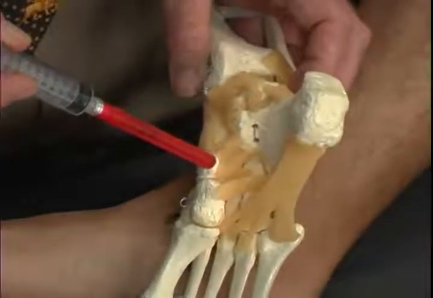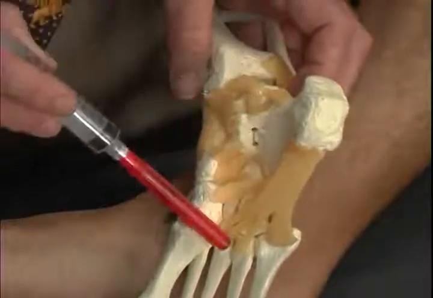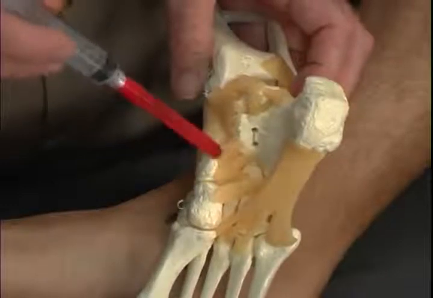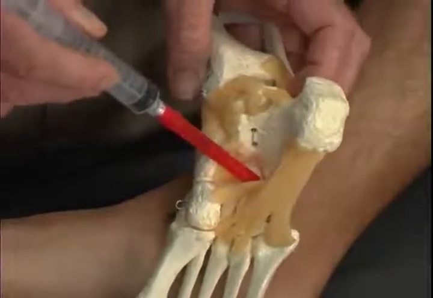We need to be careful as we enter this not to hit the plantar nerve, which can run down here. So we want to keep our needle aimed a little bit upward, walking in across to the cuboid bone, across the underside of the foot.